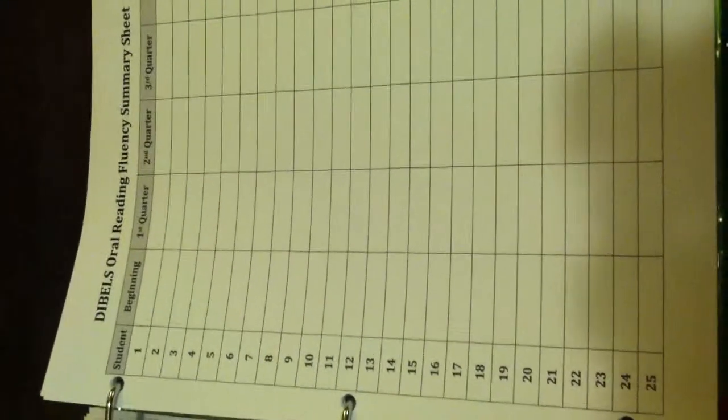DIBELS oral reading fluency summary sheet. This one's for the whole year. The student would take the DIBELS 1-minute oral reading fluency probe, and then you just record how many words per minute they can read and track that throughout the year.